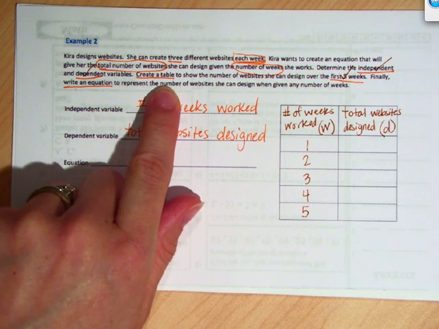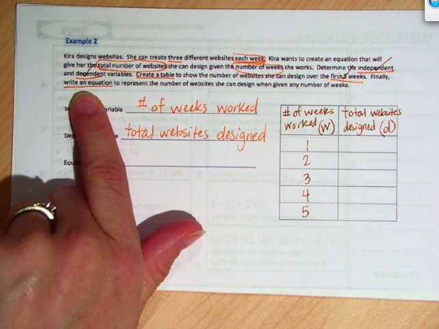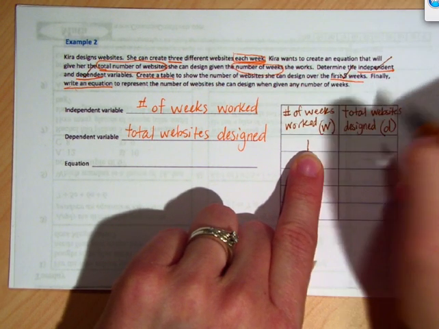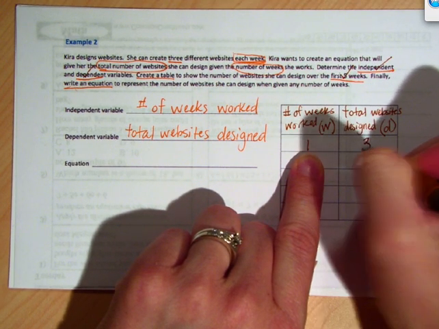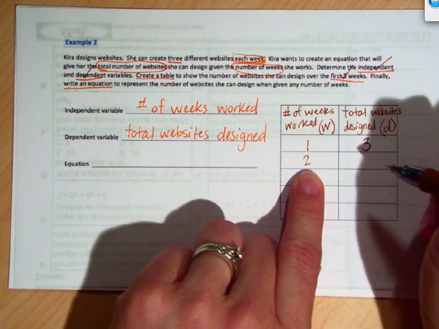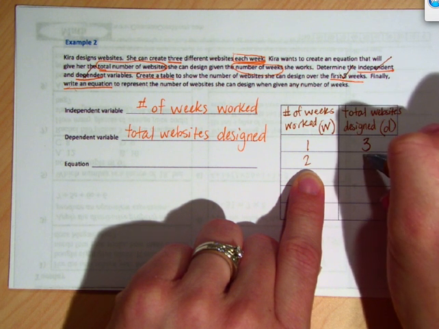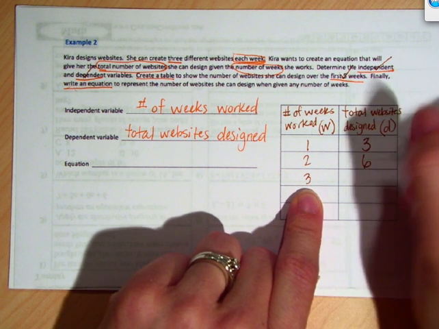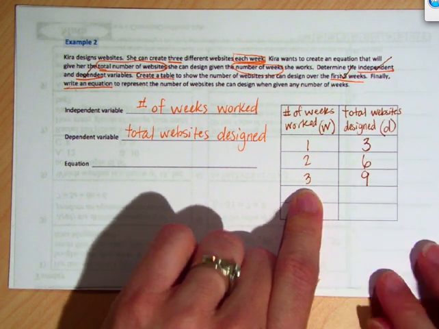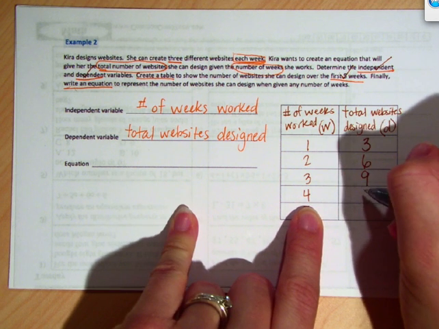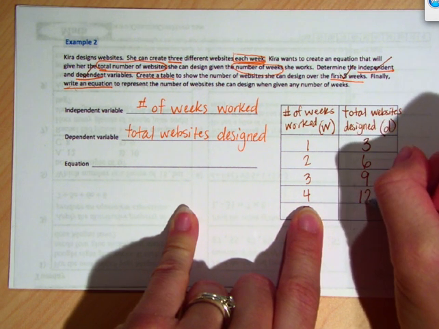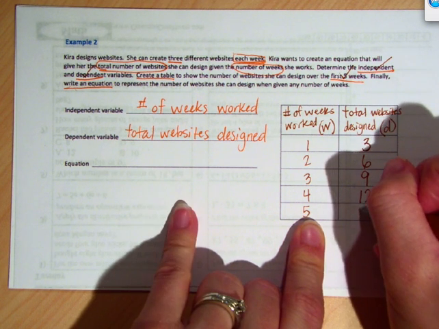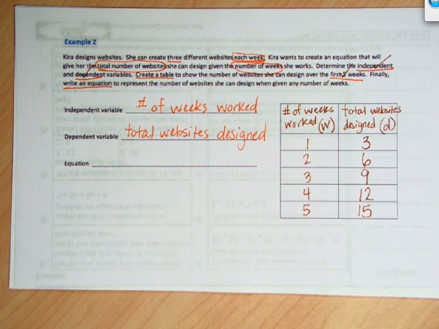All right, so we have to create the table, and we have to write an equation. So we know that she can create 3 websites each week. So in the first week, she created 3. On the next week, she created 3 more. So total, she's now created 6. The next week, she can create 3 more. She's now created a total of 9. Week 4, she creates 3 more. She's now created a total of 12. 3 more on week 5. She's now created a total of 15 websites.